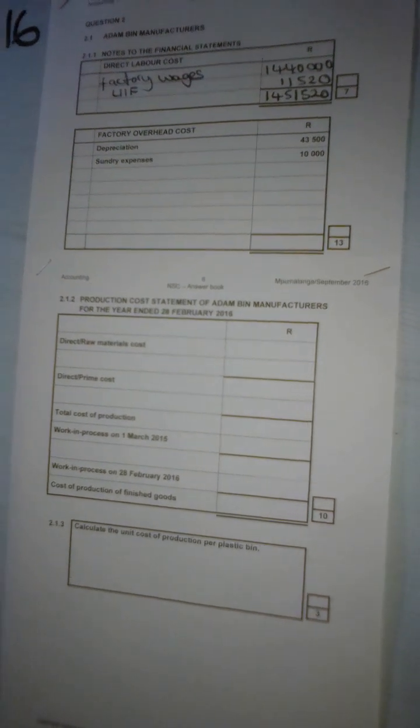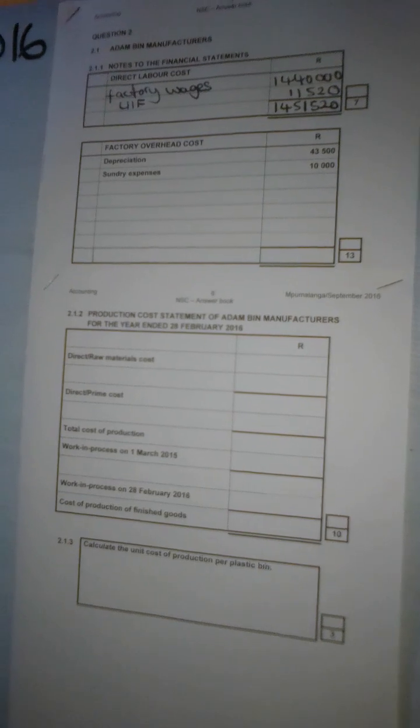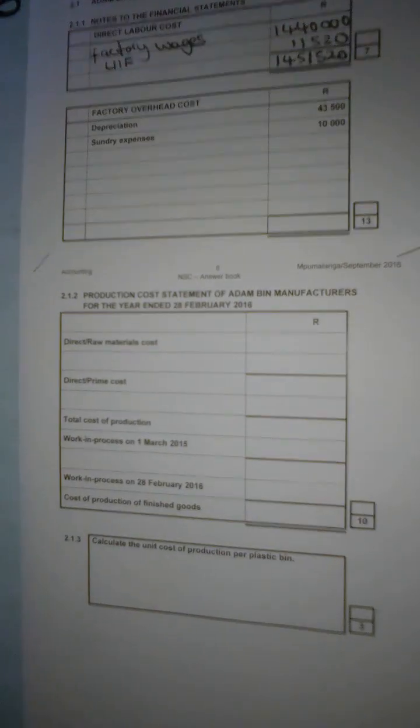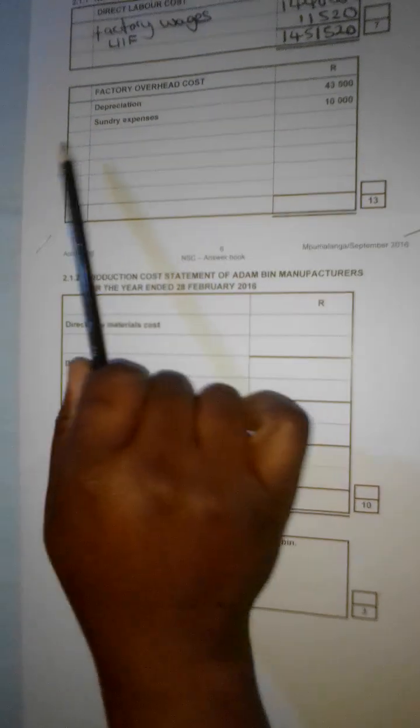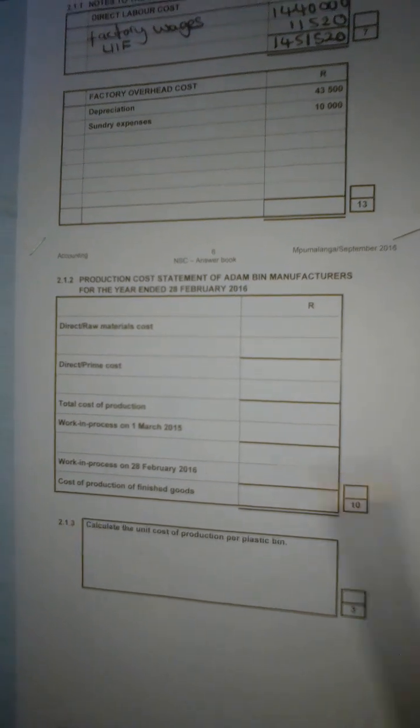1,451,520. So this is the money that we are going to take to the production cost statement for our direct labor cost. Okay, we are done with the first note. Let's now move on to the factory overhead costs. We are already given the depreciation and the sundry expenses. Let's identify the other items that are supposed to be recorded.